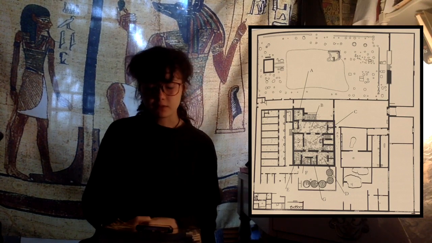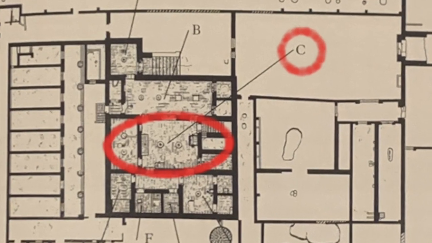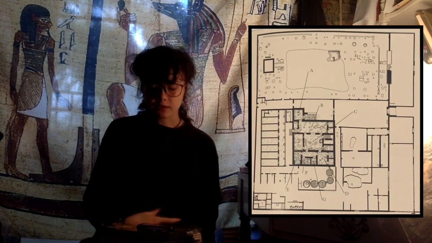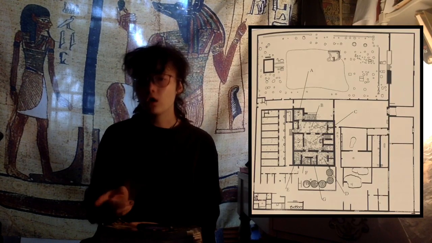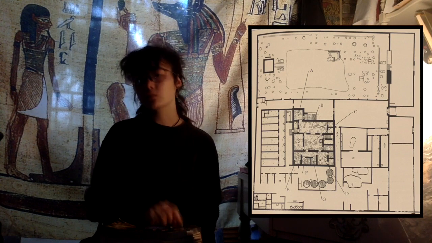In the south lies the middle section with the main hall in the center of the house. This is marked by C, and it was likely used for ceremonial purposes. All rooms, including the roof, were actually accessible from this room.